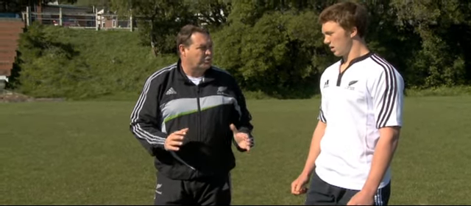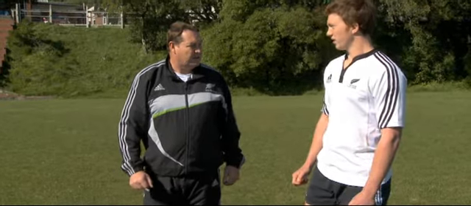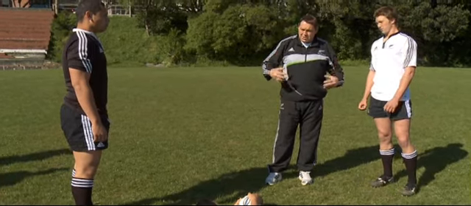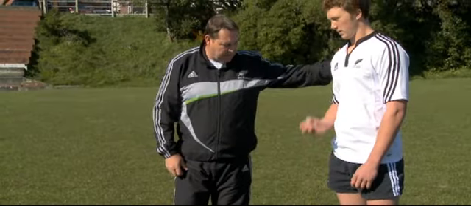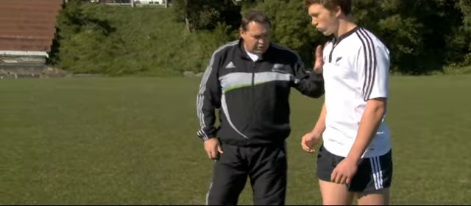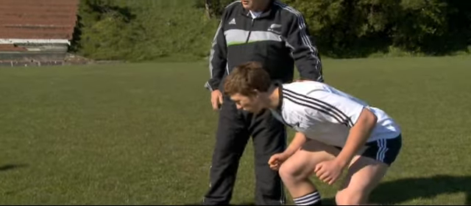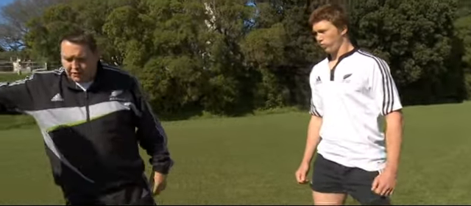Okay, once again, how do we get nice and low? Bend our knees. Bend our knees. And I'll repeat myself, we don't bend at the hips, we bend at our knees. Okay, let's have a look at that. We bend our knees. What does that look like? Good, very good. We've got this man over the ball.